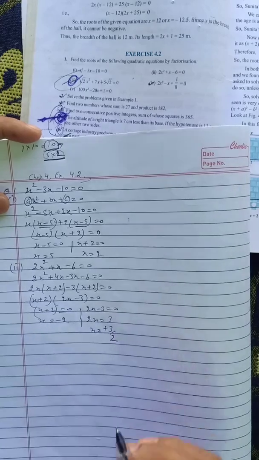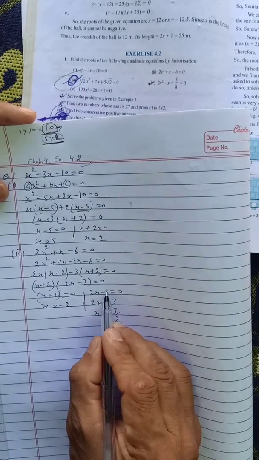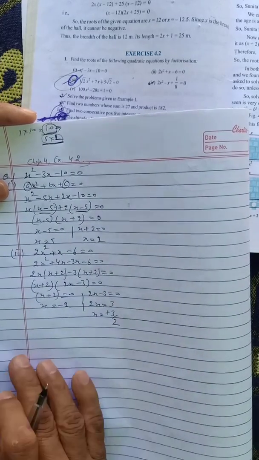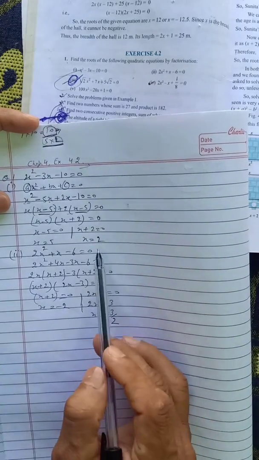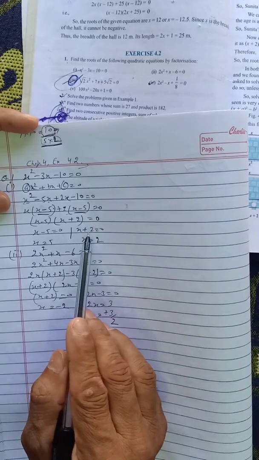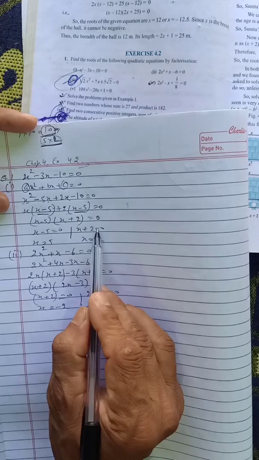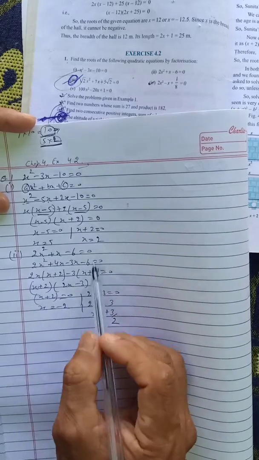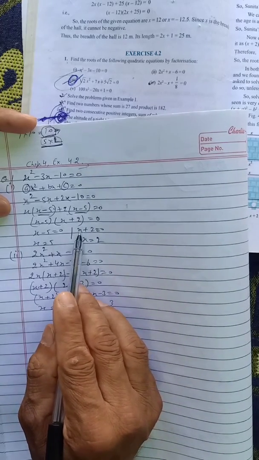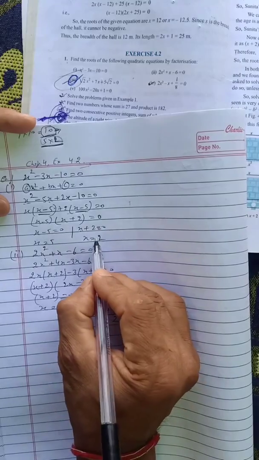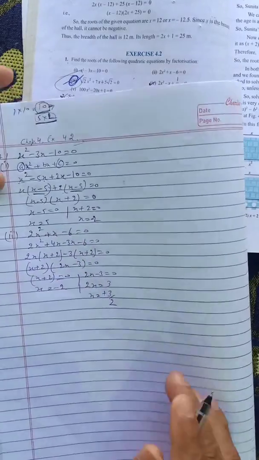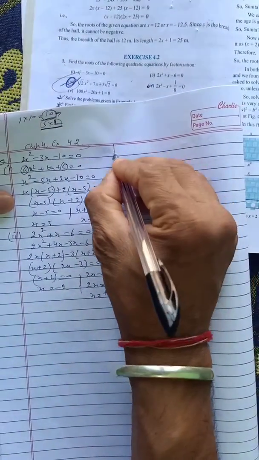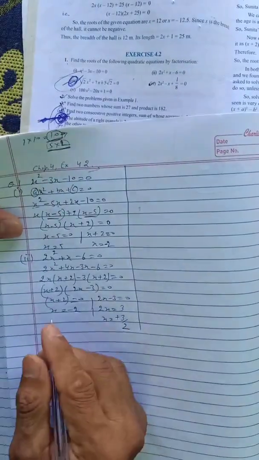This is plus 3 by 2, because when we take this term across, it is 3 by 2. Also here we are doing a wrong step. x plus 2 is 0 and this is x equal to minus 2. Third part.